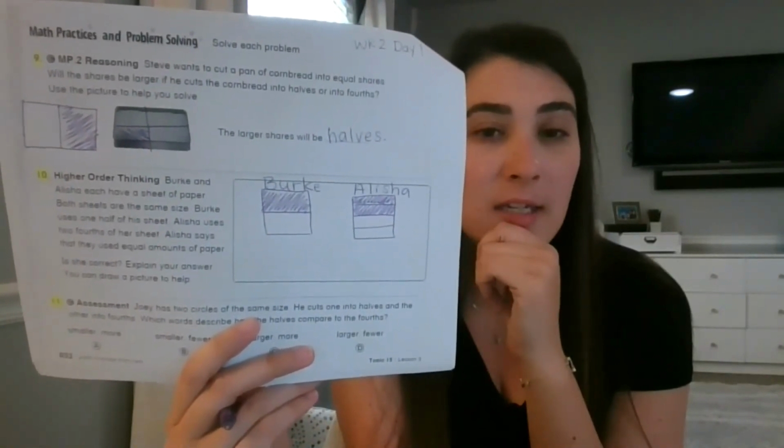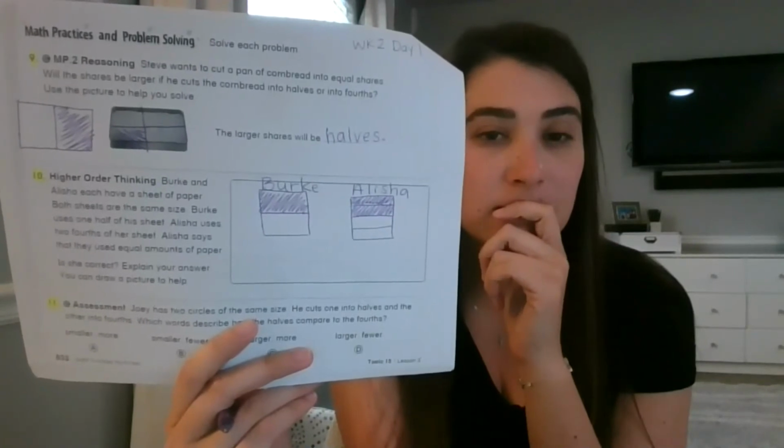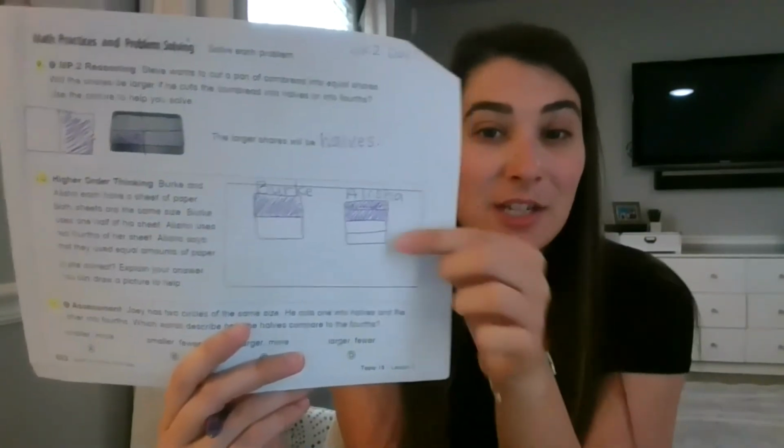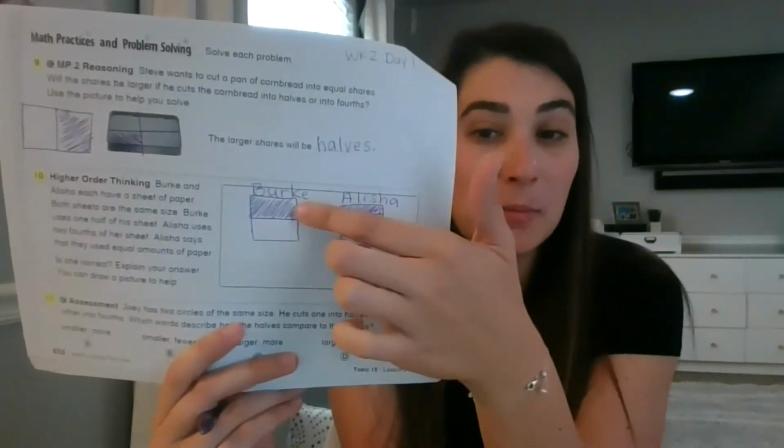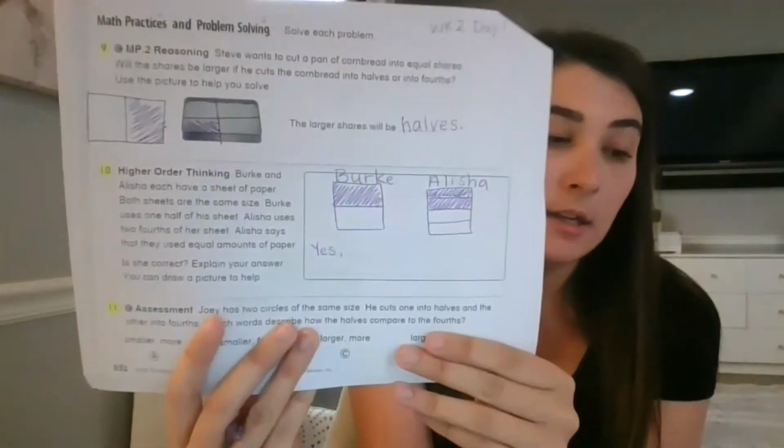Is she correct? Yes, she did. She used this top half, just like Burke used this top half. So we're going to write yes, and then we're going to say why. It says explain your answer. So first, we're going to write yes, just like that.